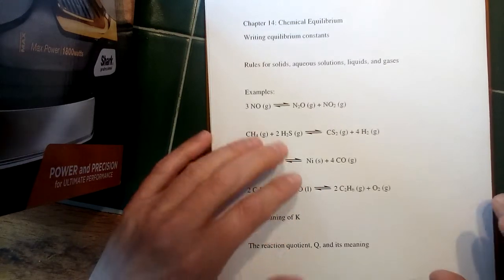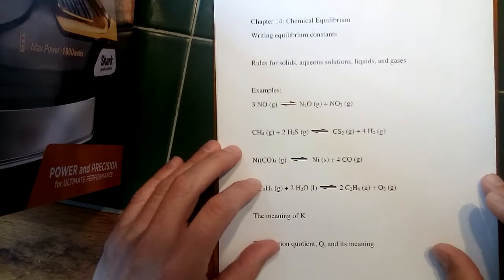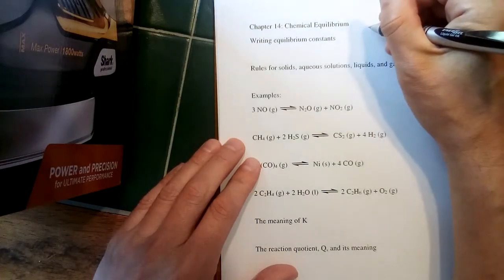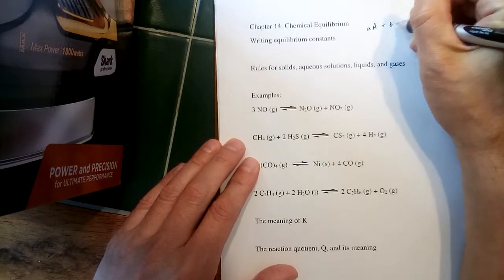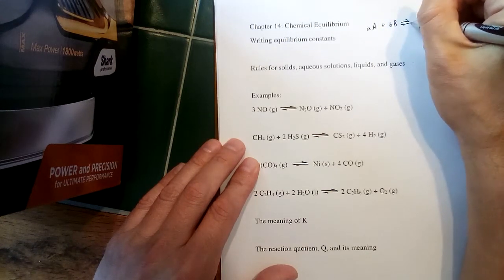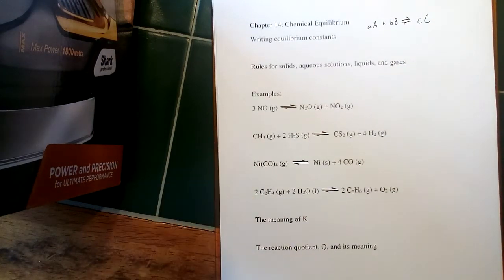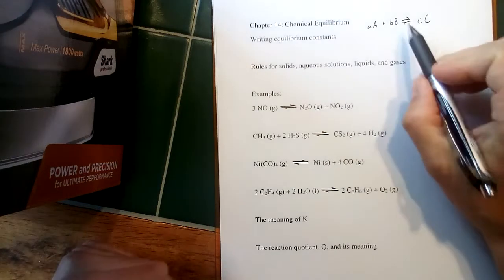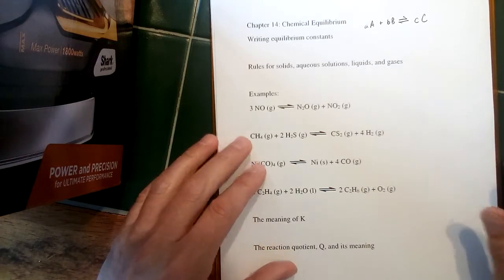So there's a constant that goes along with an equilibrium for every reaction. That's going to be the basis for almost every problem that we're going to look at here. So if we imagine a generic reaction, let's say we have lowercase a moles of reactant A reacting with lowercase b moles of reactant B, and this is in equilibrium with lowercase c moles of product C. What I drew here is an equilibrium arrow with the arrows going in both directions at the same time, different from the one-way arrow that describes just a one-way reaction.